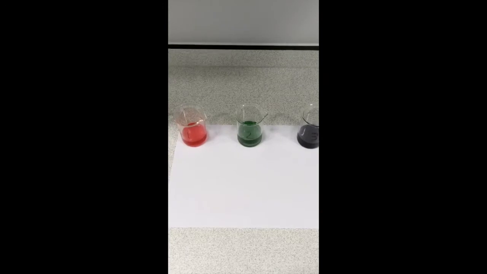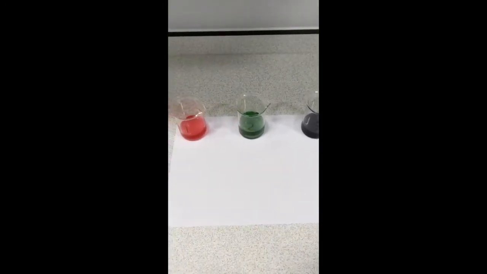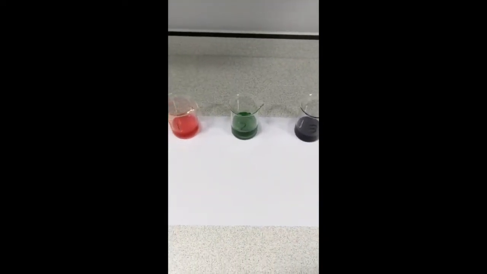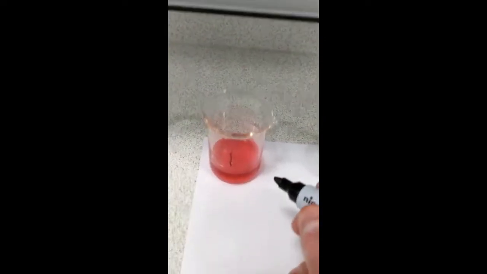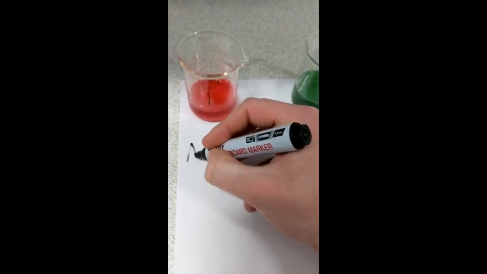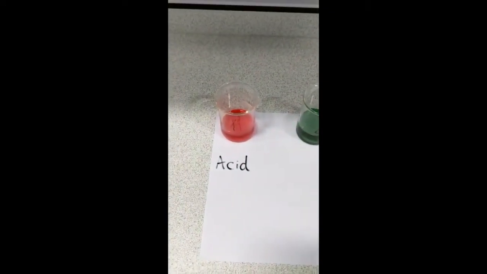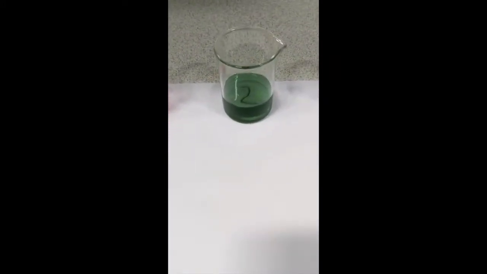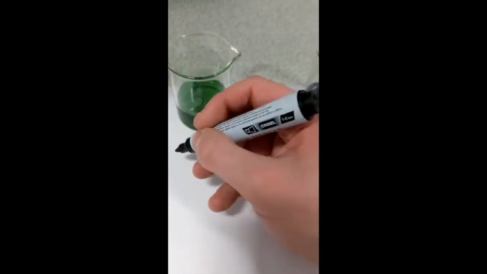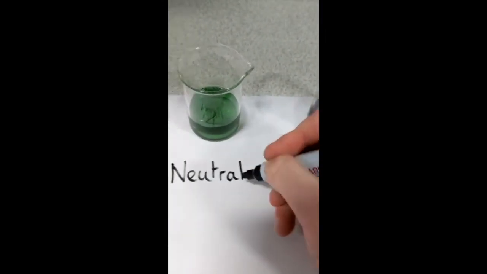Right. Now that we've caused each of these chemicals to change colour, we need to ask ourselves, what do each of these different colours mean? So if we go to beaker 1, if the chemical changes to a red colour, that is telling us that chemical is an acid. If the chemical changes to a green colour, that is telling us that this chemical is neutral.